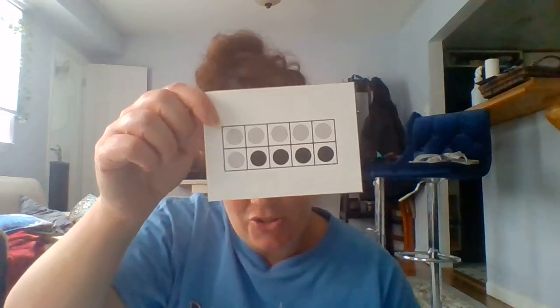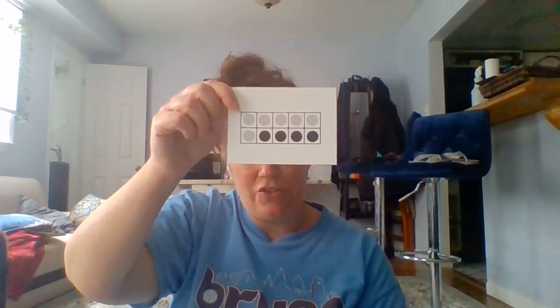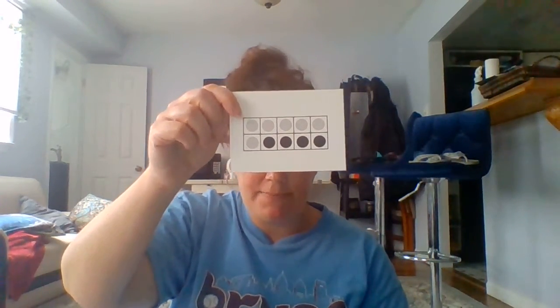How many gray? How many altogether? So 10 altogether, 6 gray and 4 black make 10. Get ready. How many black? How many gray? How many altogether?